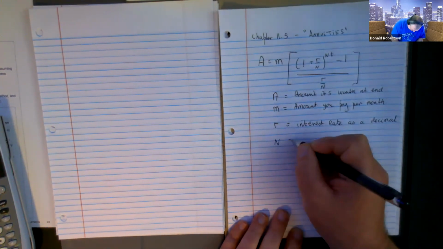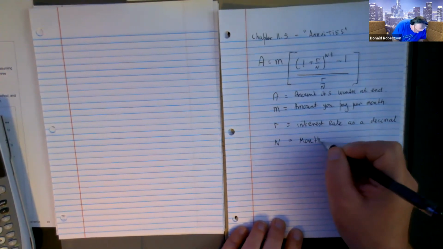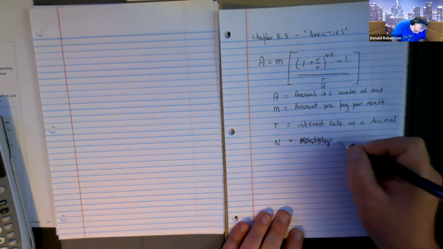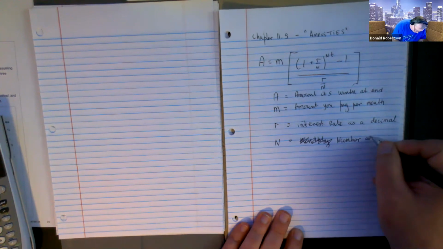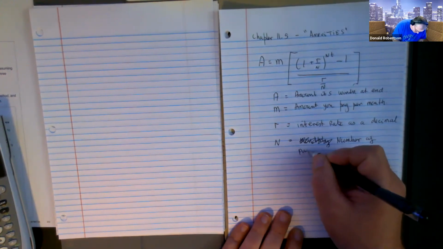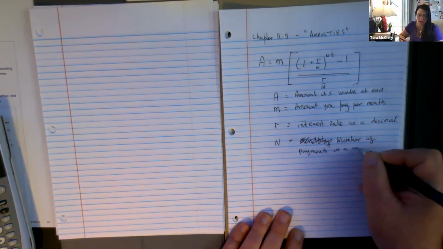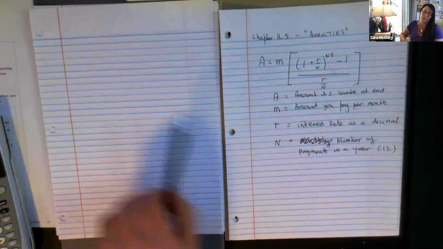N, in this case, in almost all cases, it's, now, let me redo that. Number of payments in a year.